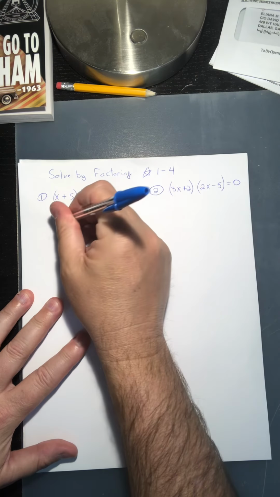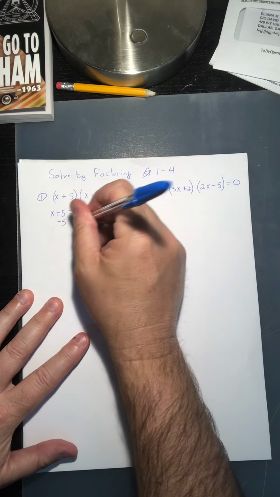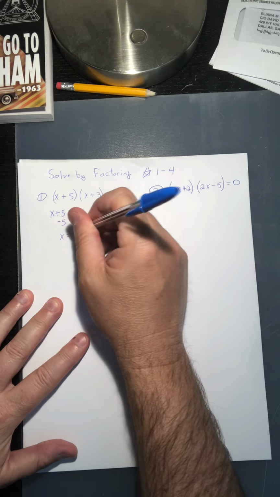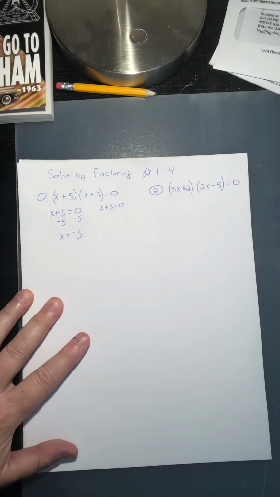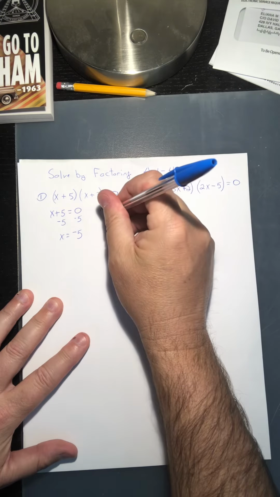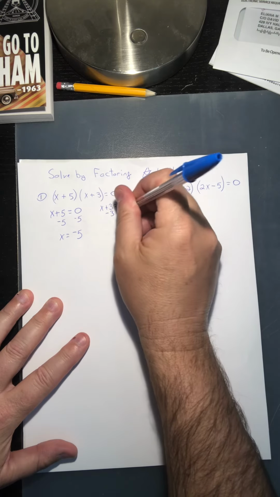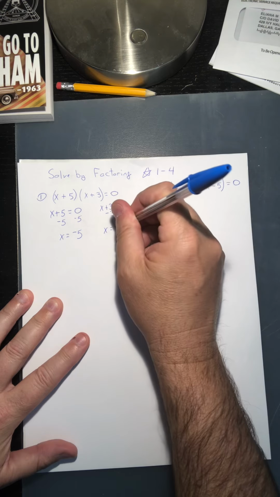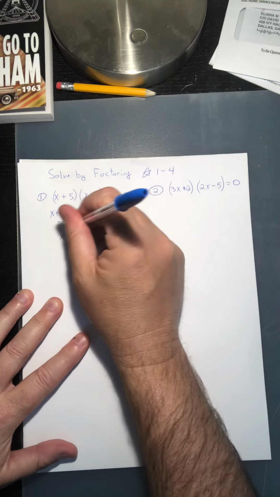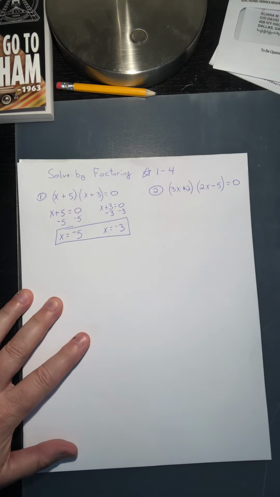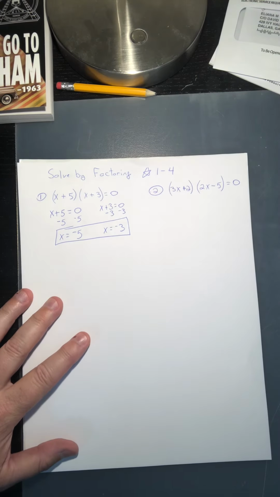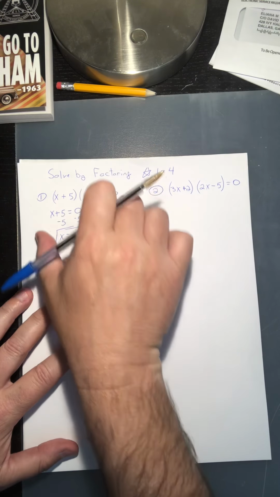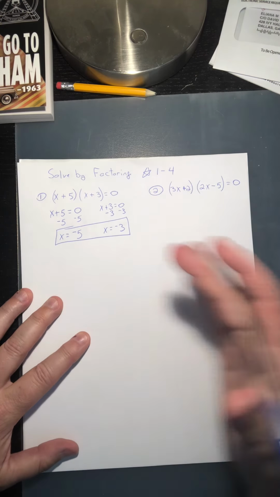So all we're going to do is subtract 5 from both sides. X equals -5. There's one of my solutions. On the next one, I'm going to subtract 3 from both sides. X equals -3. There's my other solution, and I am finished. So you're probably thinking, okay, well, that was easy. And you're right. This really, really is easy. So don't put a whole lot of thought into it. Just trust me that how we're setting it up works, and solve it, and you're done.